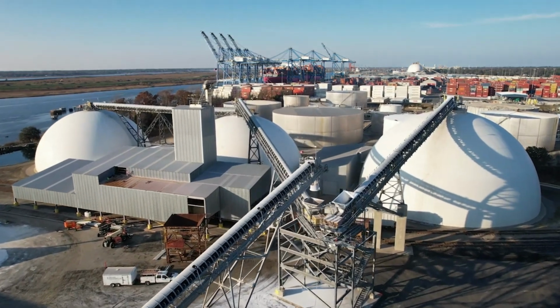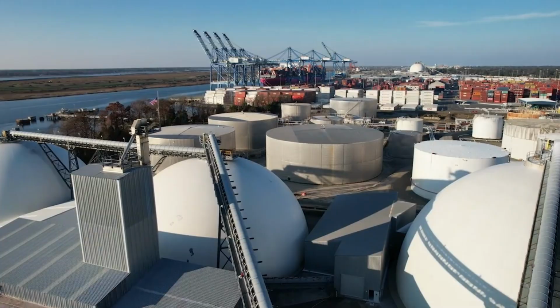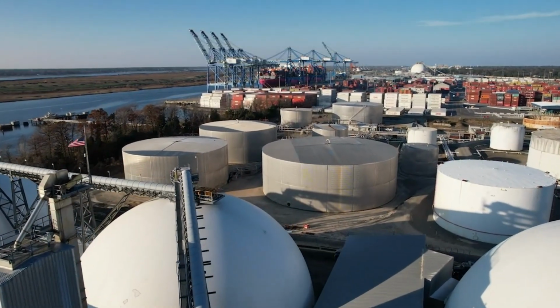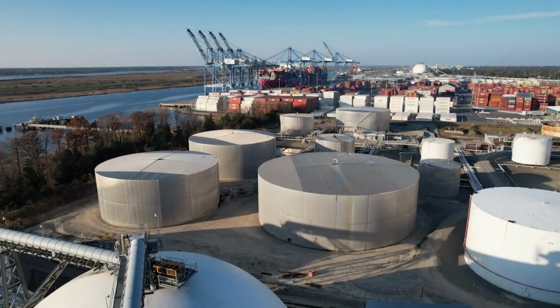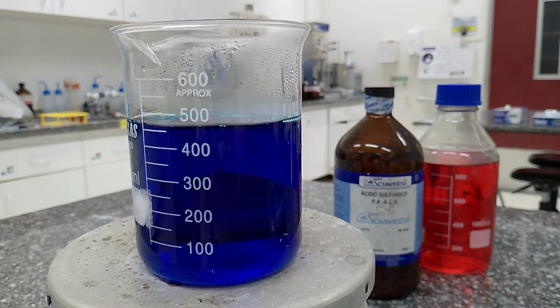Today we're going to demystify one of the most important yet misunderstood chemicals in modern industry, methanol. Although it's found in countless industrial products and is becoming an increasingly important alternative fuel, many people still confuse it with ethanol or simply know it as wood alcohol. So, what exactly is methanol? How is it produced? And why has it become such a valuable chemical for industries around the world?